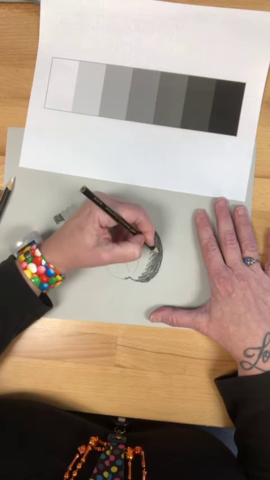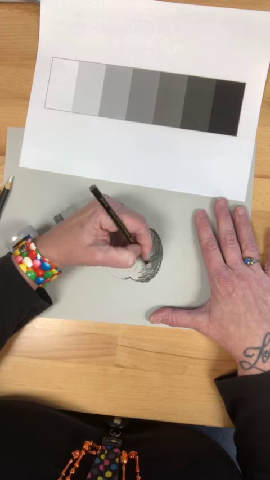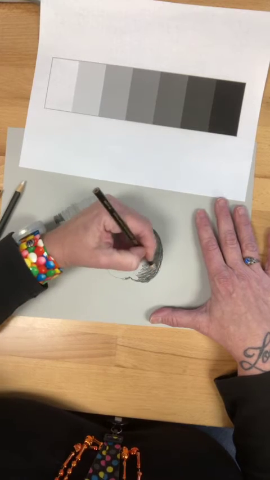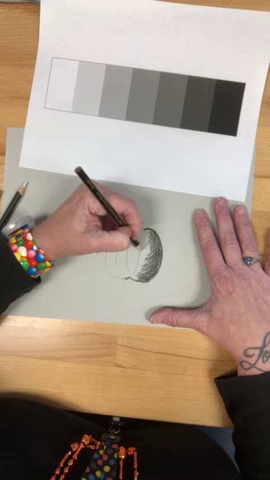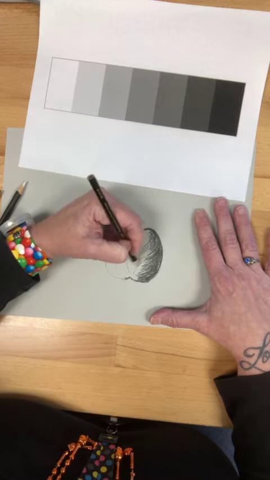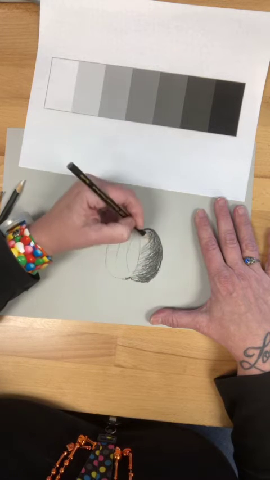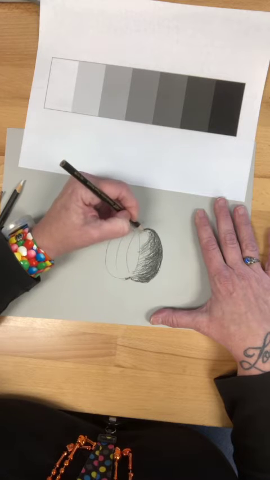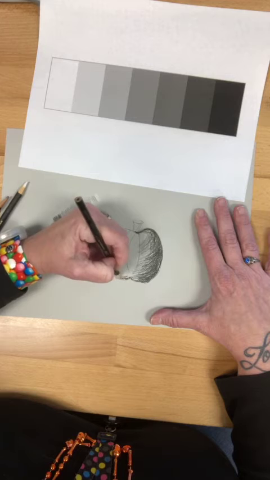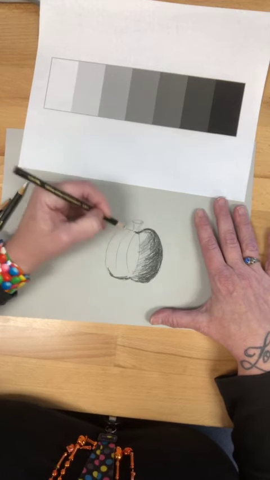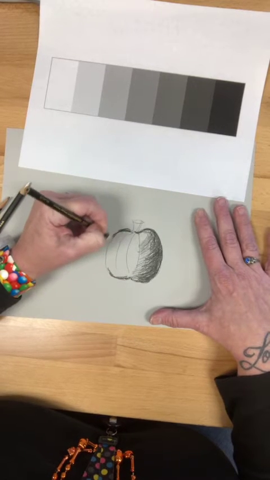If I was drawing a square item, I would not be going in a curved motion because a square is not curved. So now I'm going to start lightening this up. I've added a little dark value over here.